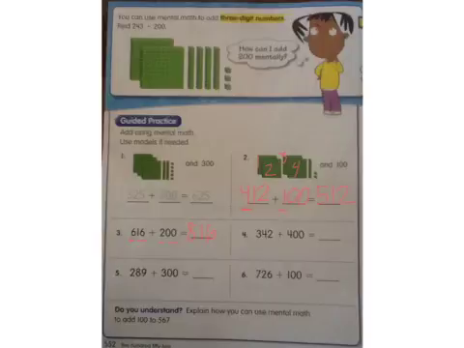342 plus 400. Again, let's add the hundreds. 3 plus 4 is 7. And then the 42 plus 0 is 42. So that would be 742. Number 5. 289 plus 300. So the 2 in 289 plus the 3 in 300 is 5. Plus 89 plus 0 is 89.